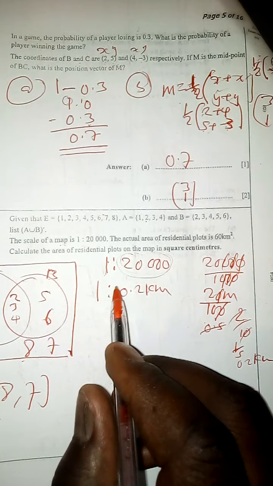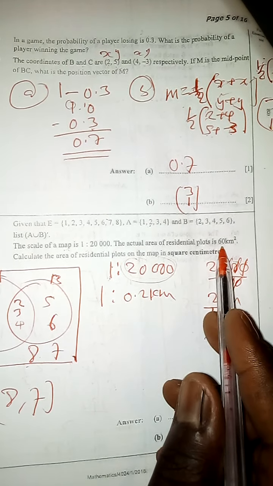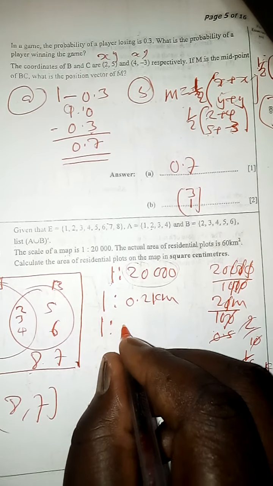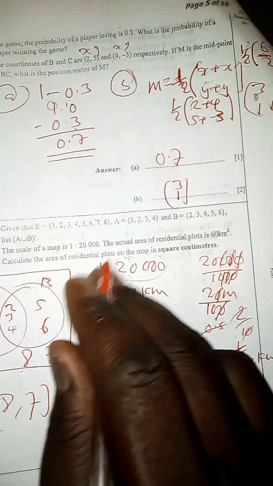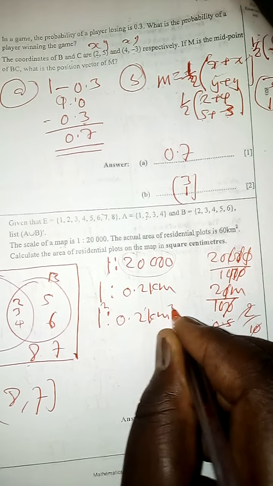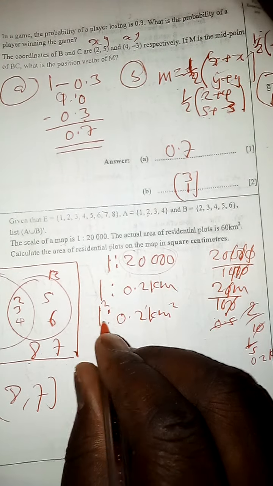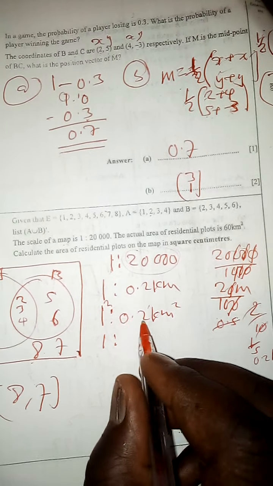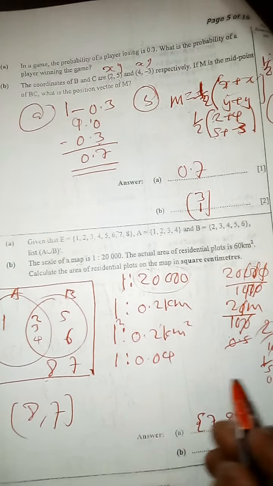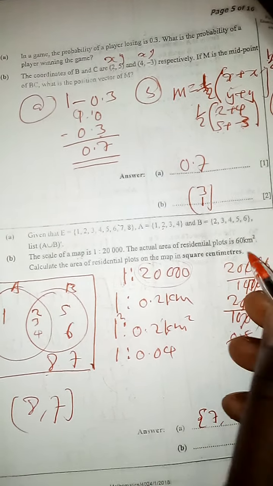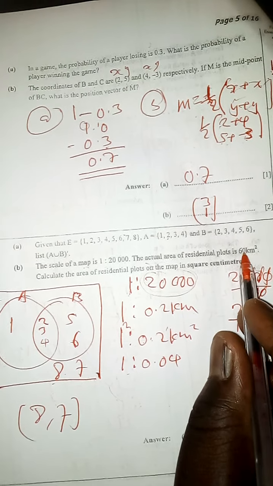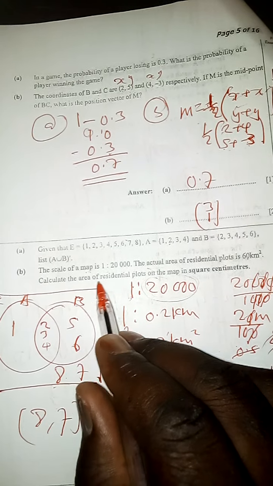Then from there, since this is area, so you say 1 squared, so that you can find the area, then 0.2 kilometer squared as well. So 1 times 1 is 1, to 0.2 times 0.2 to be 0.04. So this is our area now. So now we get this area. So the actual area of residential plot is this. Calculate the area of residential plot on the map.